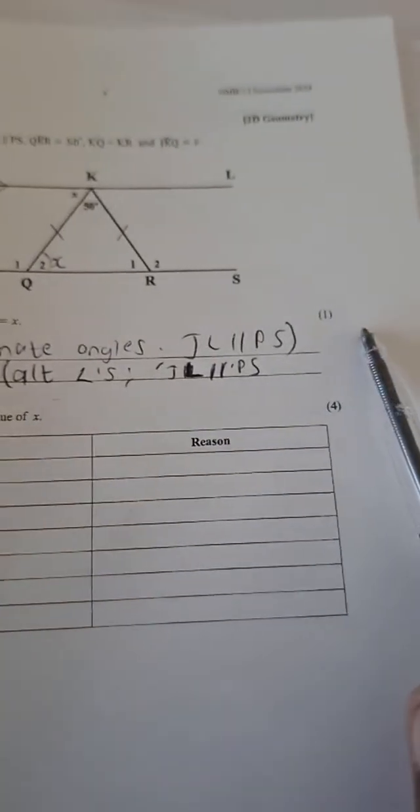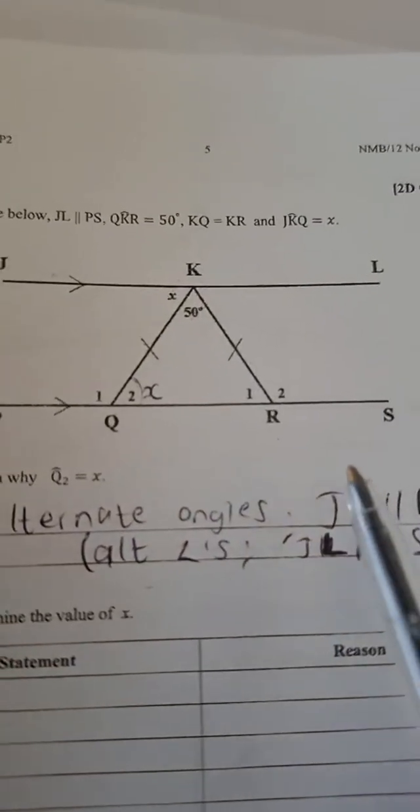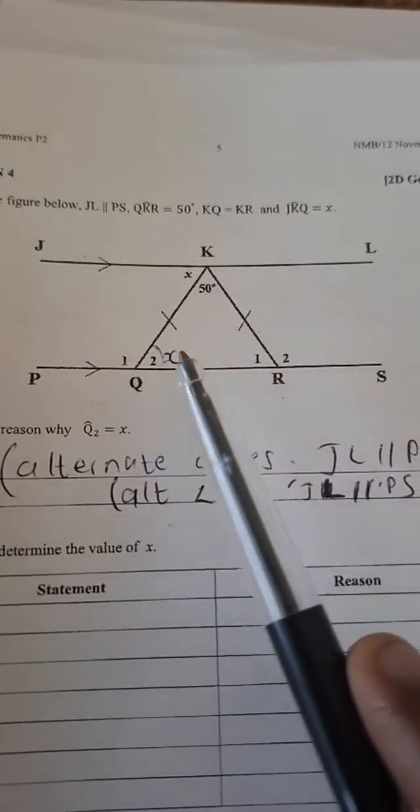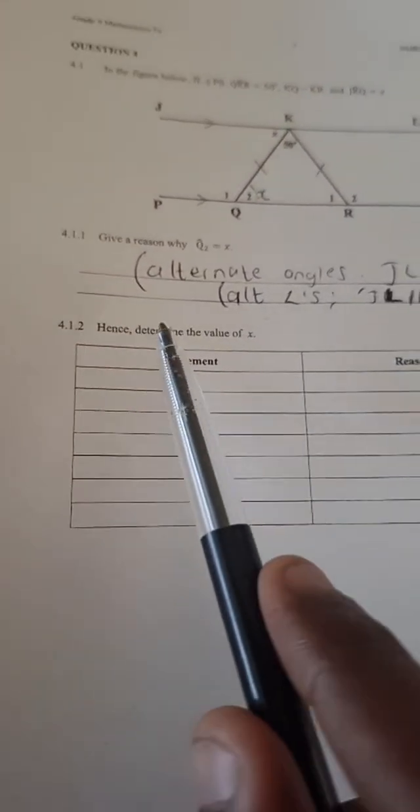And whilst we are there, we can move on to the next question. That 1 mark I know I've gotten for sure, no doubt about it. You see, when you get something, update your diagram. Very important. Let's move on.